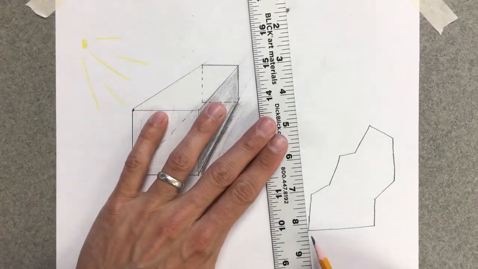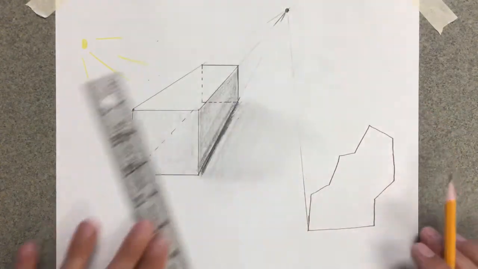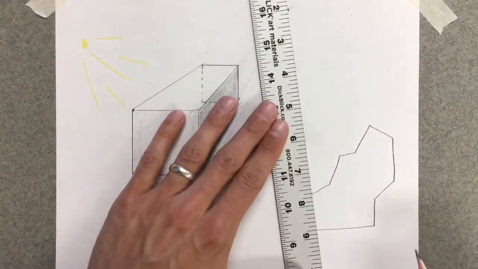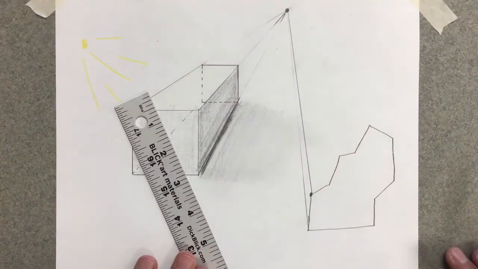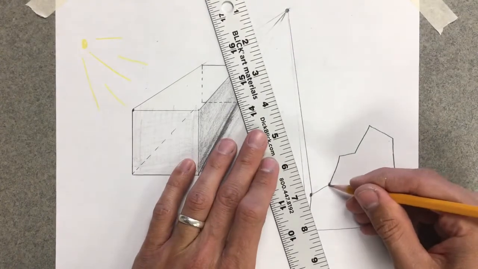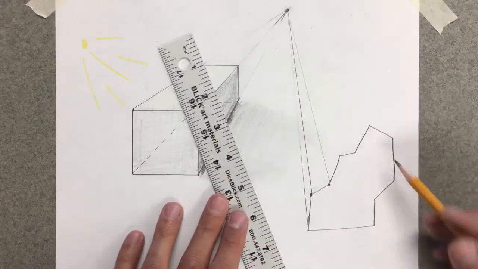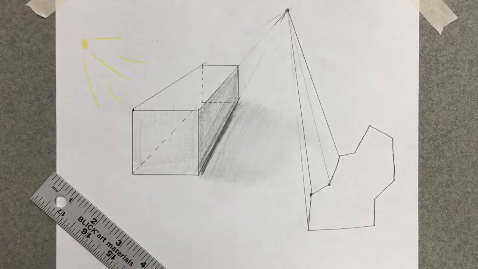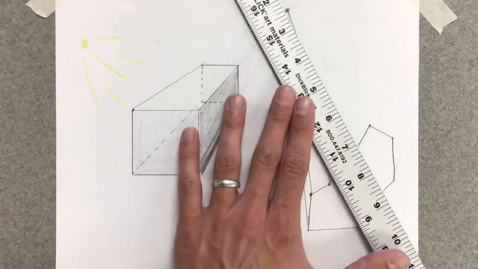Now, from this corner, from this vertex, we're going to draw a line that goes to that vanishing point. And then the same with this vertex, we're going to draw a line that goes to the vanishing point. And then from where it meets right here, so two lines meet, which means I need to draw a line. It changes directions. Same here. So every one of these spots where it meets, we need to draw a line.